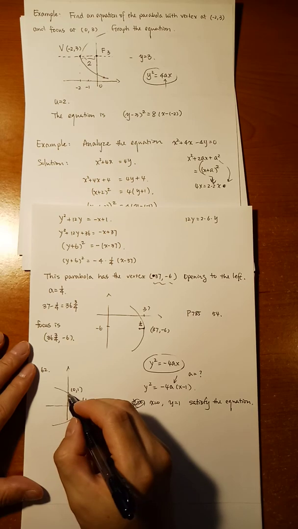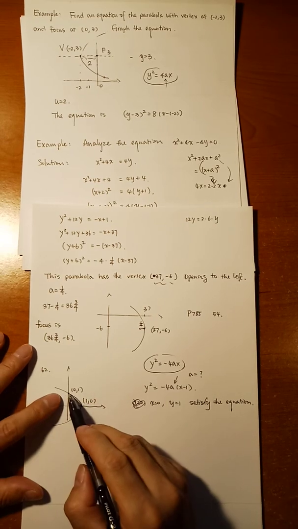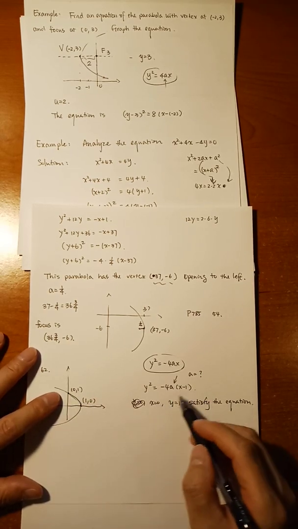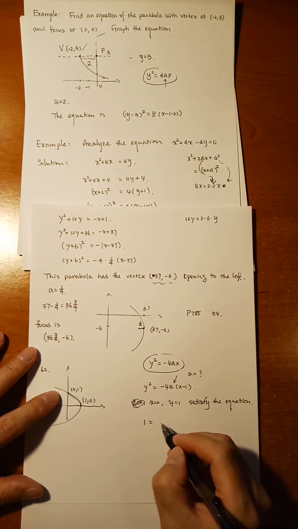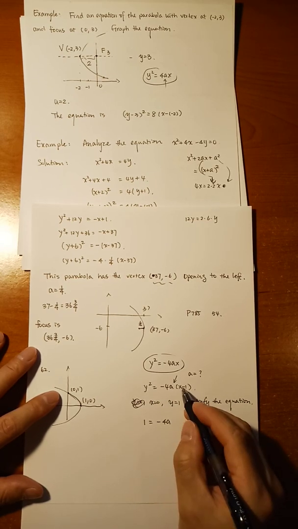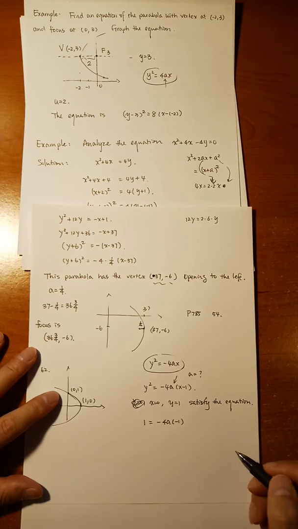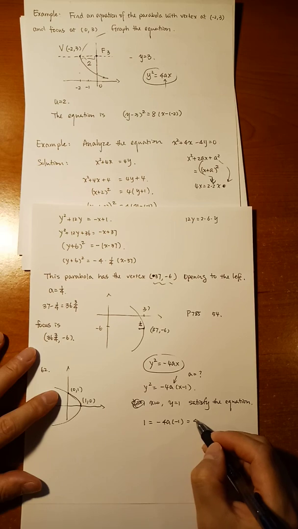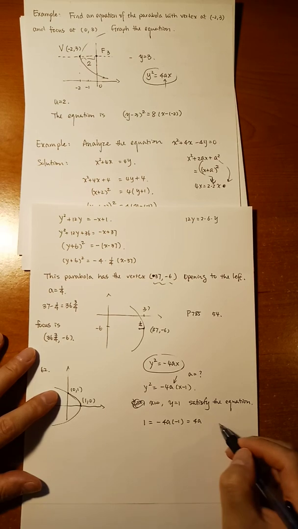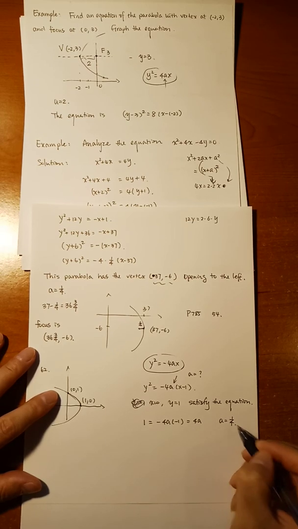Whenever this parabola passes through a point, the coordinates will satisfy the equation. So you just let x be 0, y be 1. So 1 is equal to negative 4a times, x is 0, so 0 minus 1, negative 1. Okay, so the negatives cancel. 4a equals 1, so a is 1 over 4.